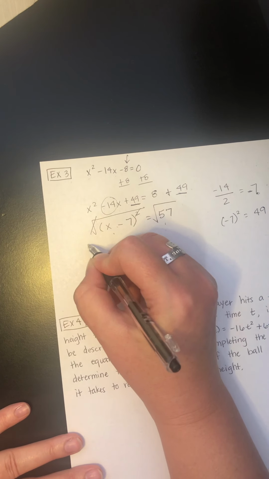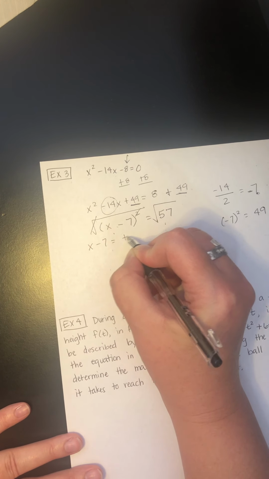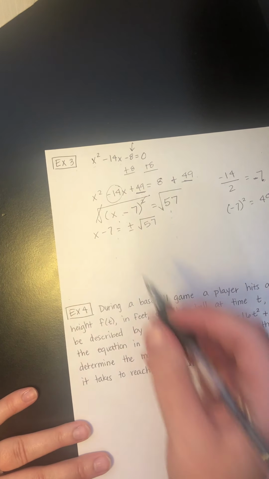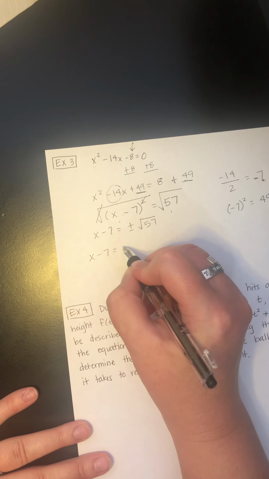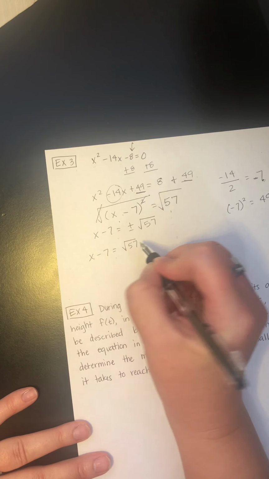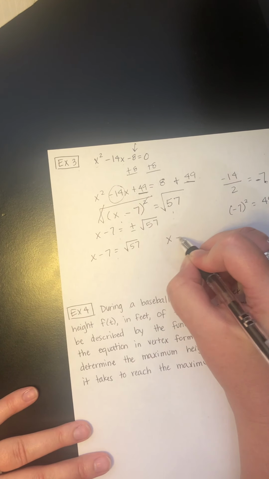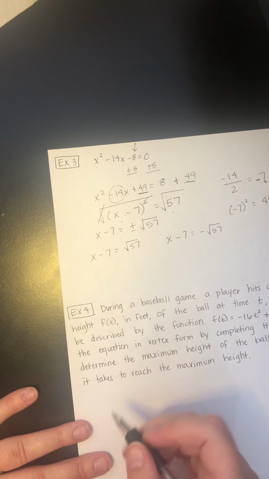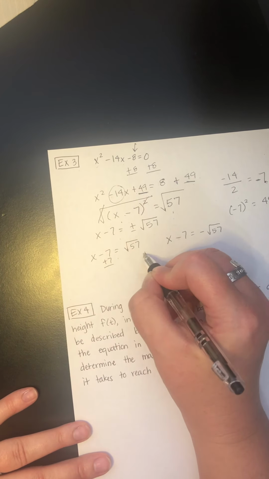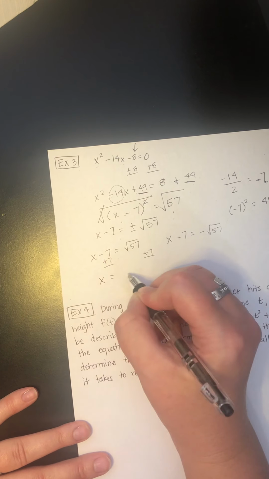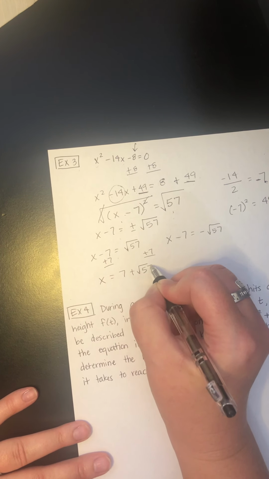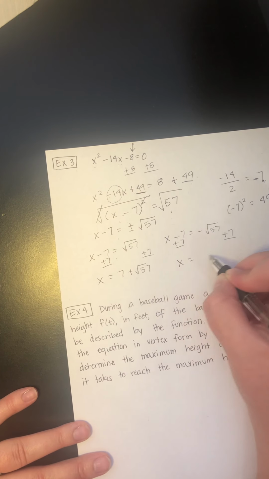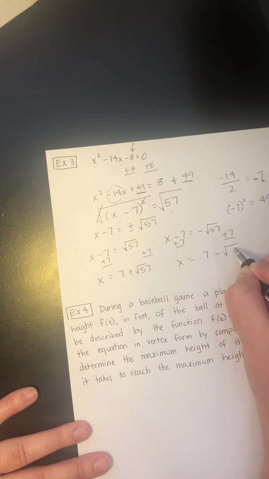This will cancel. We have x minus 7 equals plus or minus the square root of 57. And to solve for x, I'm going to write two equations. x minus 7 equals the positive square root of 57, and x minus 7 equals the negative square root of 57. You add 7 to both sides. You have x equals 7 plus the square root of 57, and add 7 to both sides. You get x equals 7 minus the square root of 57.